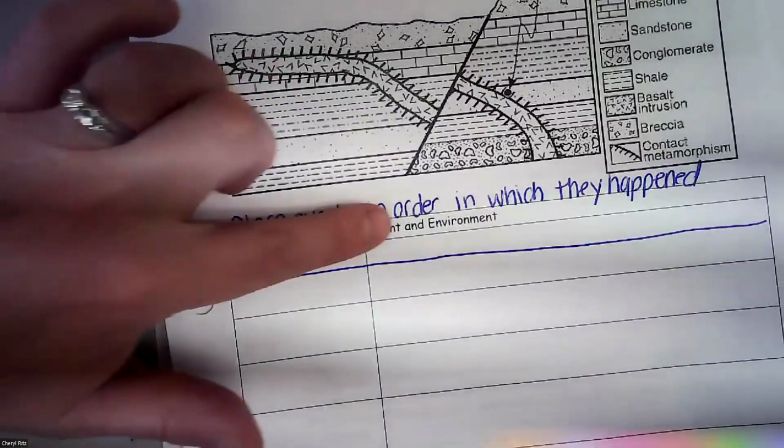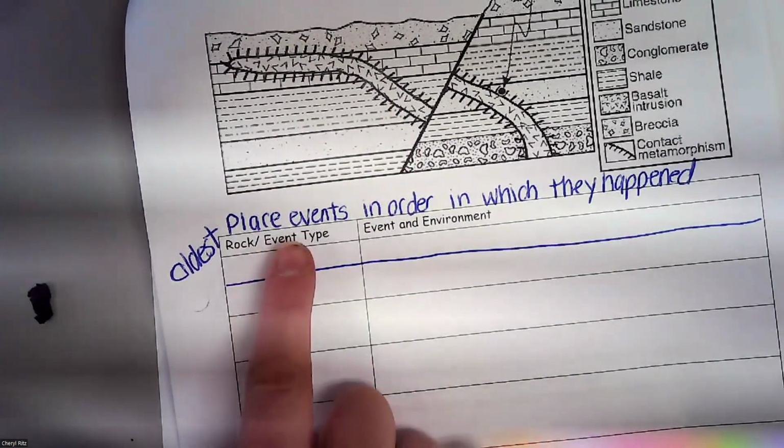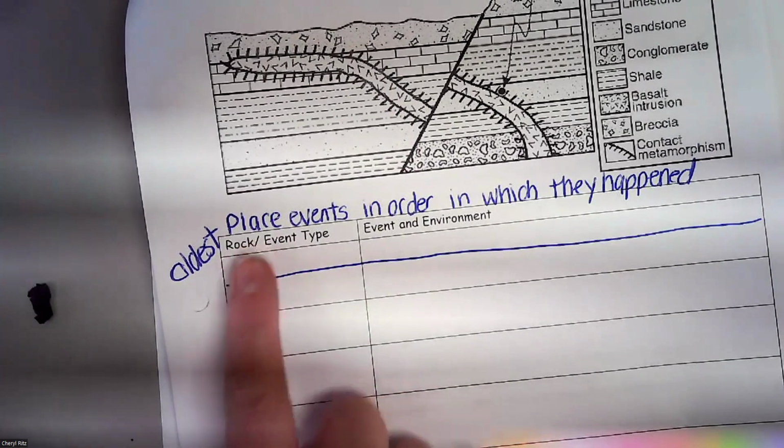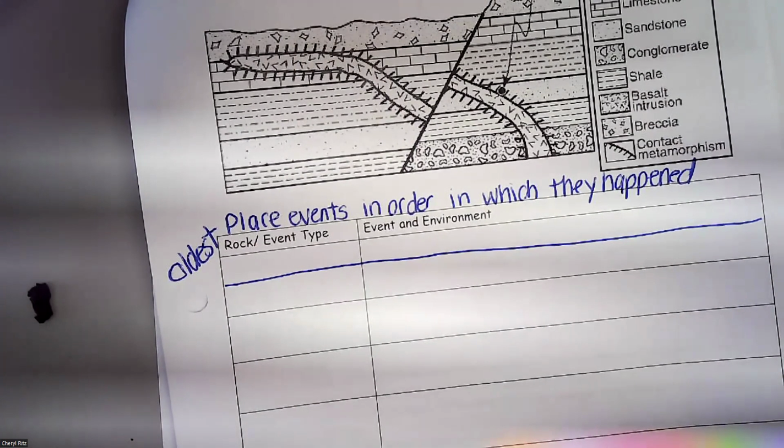And we need to go through these rock layers. The first part is going to be the event, the name of the rock, or the event. So some events that could happen would be the fault or the fold or a tilt. In this one, we only have a fault, a break. So we do have to put that in there as well. When doing this, it is always important to look to see which one is at the bottom. That will be the oldest. But before you get too far into it, you do need to decide, when did the intrusion happen? When did the fault happen?